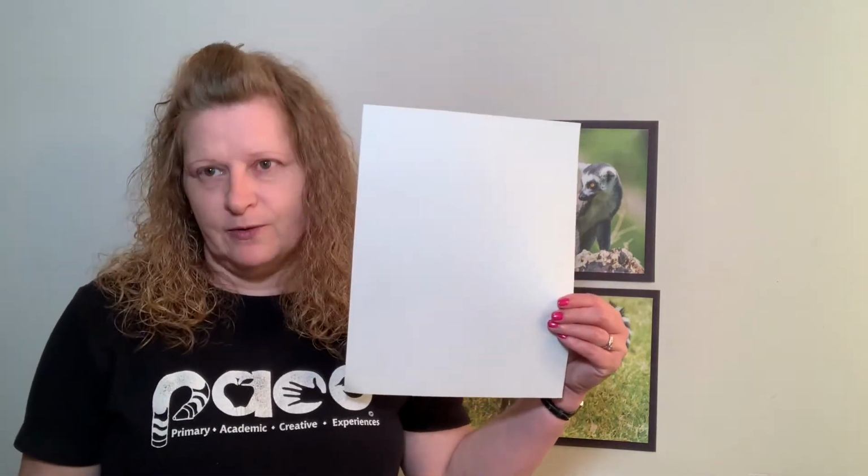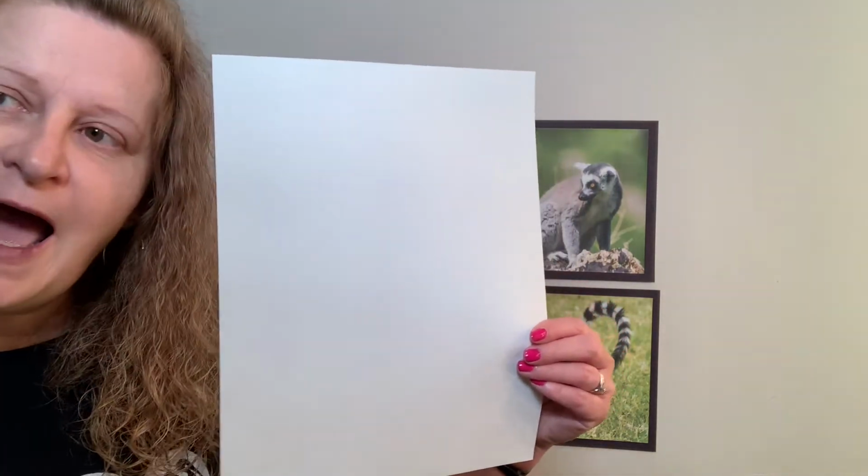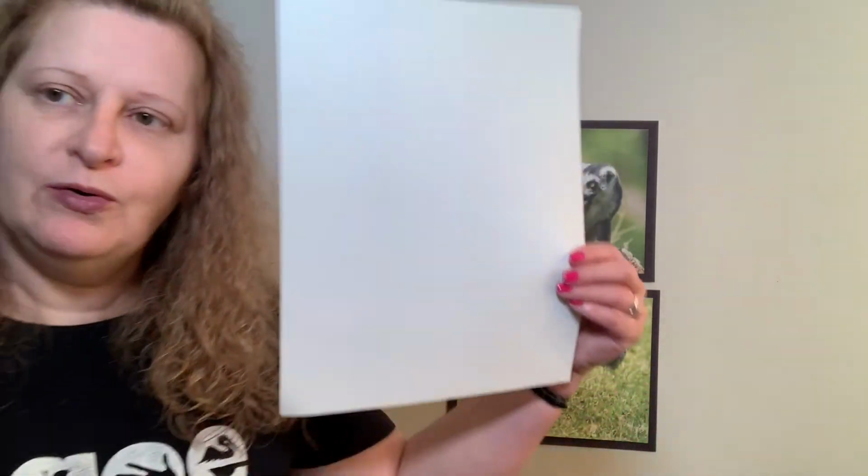It doesn't matter what size your paper is, as long as you have a white paper. You will also need a black or a brown marker. Now, if you don't have a black or brown marker, you could use a dark green or maybe even just another dark color. You will also need a variety of crayons today because we are going to be coloring the picture that we draw.